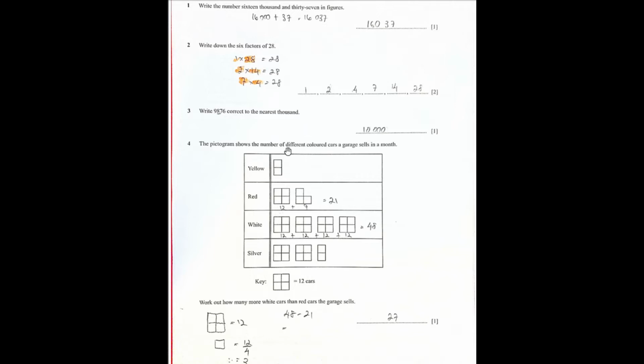Question 4. The pictogram shows the number of different colored cars a garage sells in a month. And the question says, work out how many more white cars than red cars the garage sells. So, for the white cars, there is a key that they have given us. 4 boxes represent 12 cars. So if we break it down, if 4 boxes represent 12 cars, that means 1 box will represent 3, because 12 divided by 4 will give us 3.